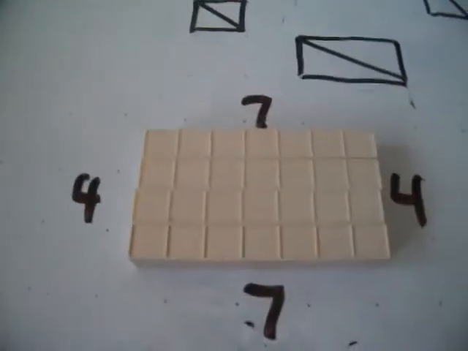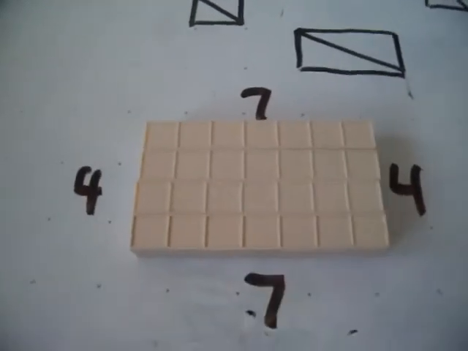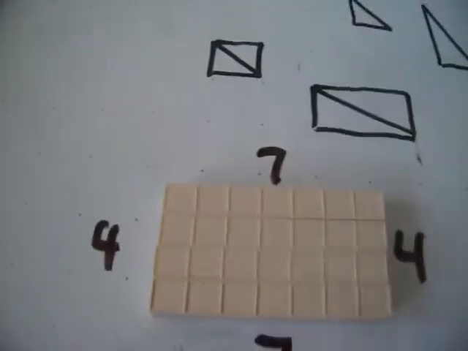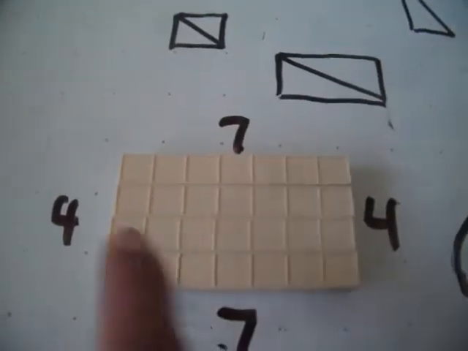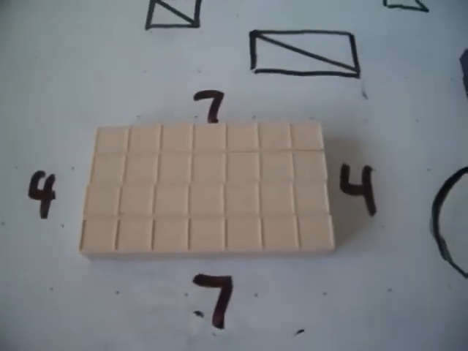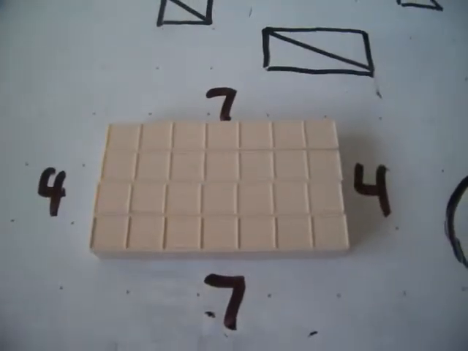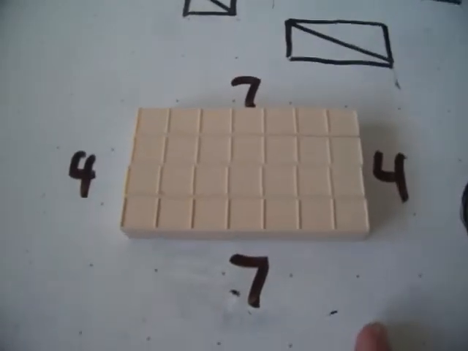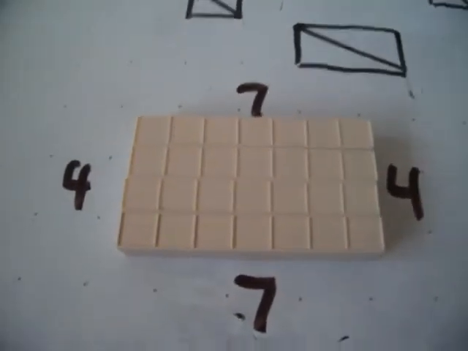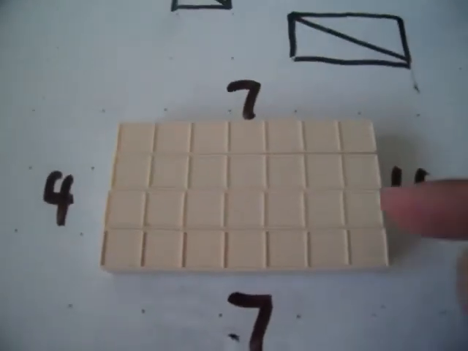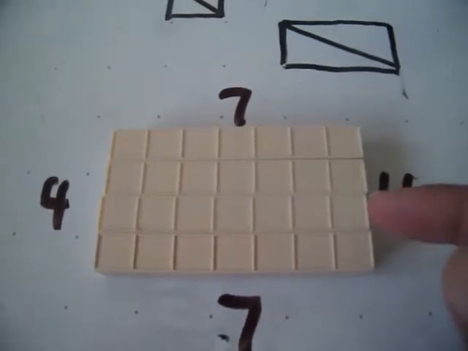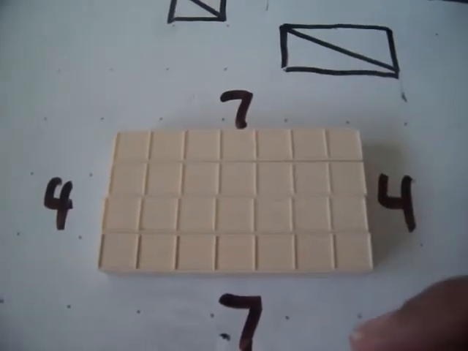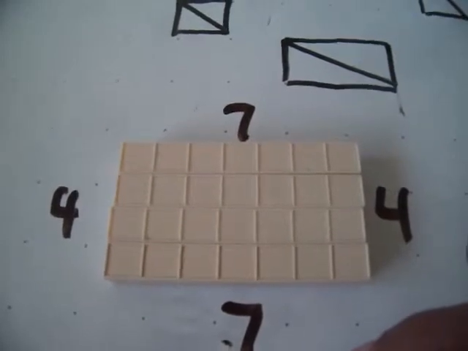7 and 4 will give you half the perimeter. How do I get the whole thing? I want to know all the blocks. If I counted all these, 1, 2, 3, 4, 5, 6, 7, 8, 9, 10, 11, 12. I think it's 22. You can count by 4s. He's counting by 7s instead because that's faster. 7, 14. And after that, 18? 7, 14, 18 when we're counting by 7s?